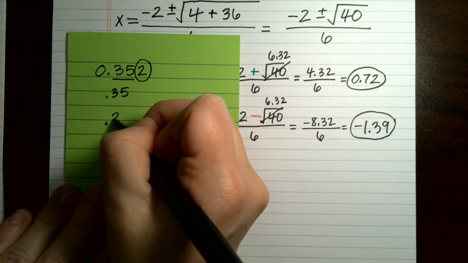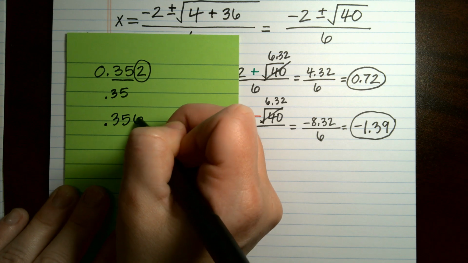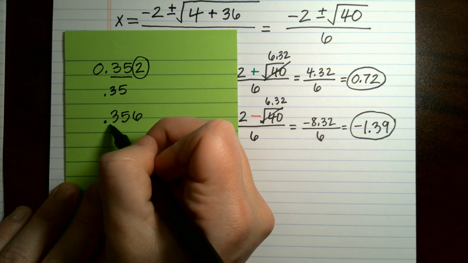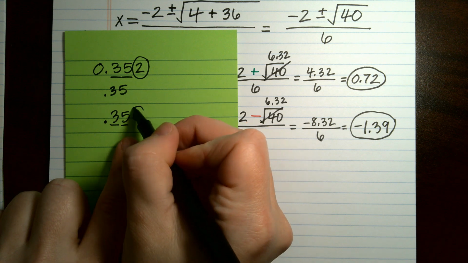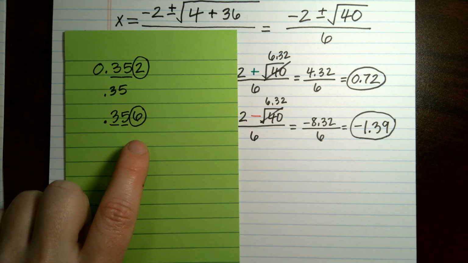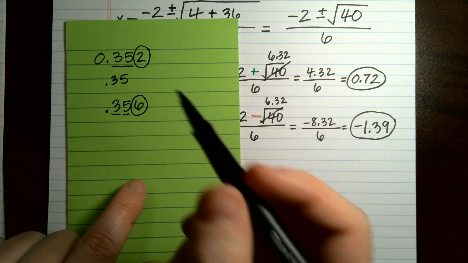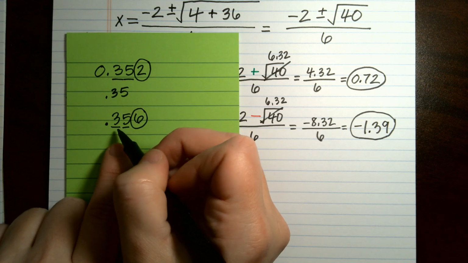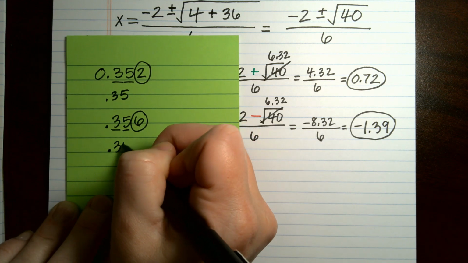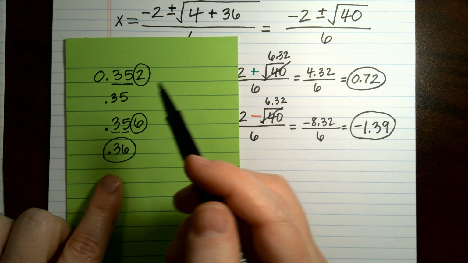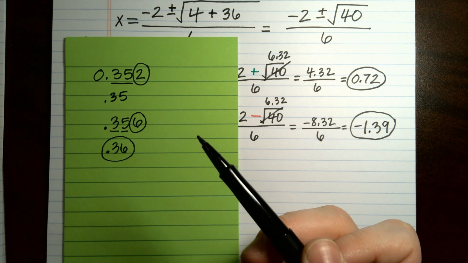So if I had 0.356, I know I'm going to have 0.35 maybe, but my number next to 5 is bigger than 5. So that tells me that I'm actually closer to 0.36 than to 0.35. So 0.36 would be our rounded answer, since the next number is larger.